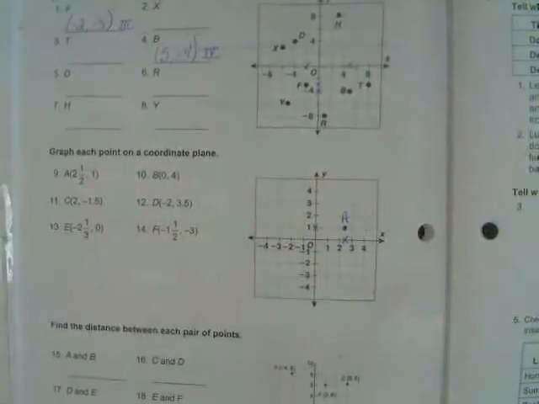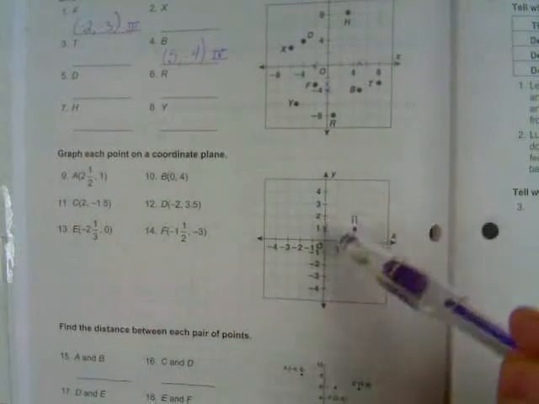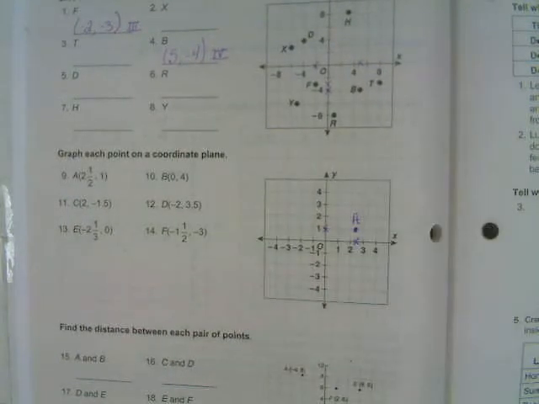If I were to ask you a follow-up question, which quadrant is that point in? Well, of course, that's in quadrant 1, because anything in this upper right quadrant, whether it's here or way up here, is considered to be in quadrant 1.